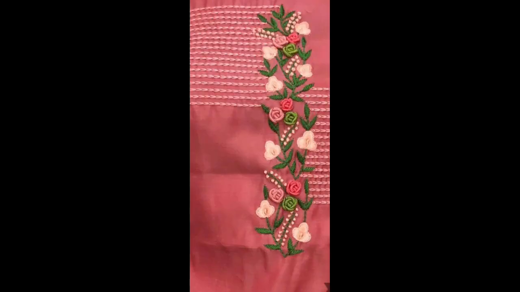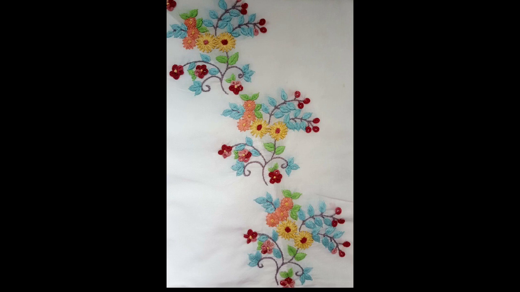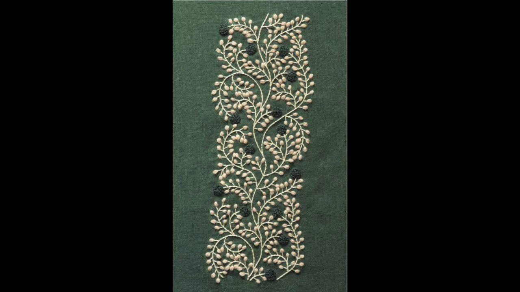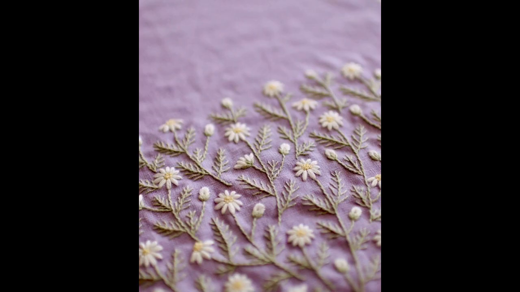I hope the design ideas, the creativity is vast, is unique, and you have enjoyed to the fullest with these very beautiful, simple and easy creativities of embroidery patterns.